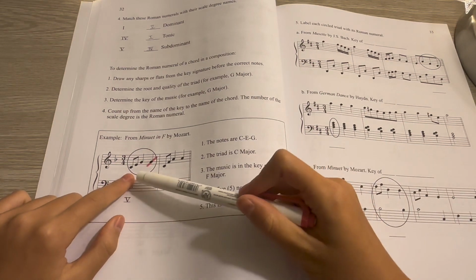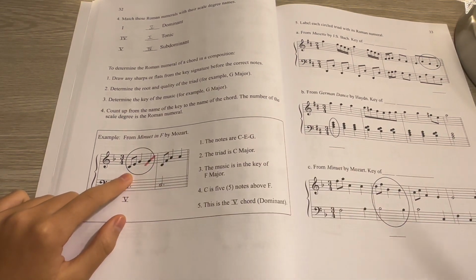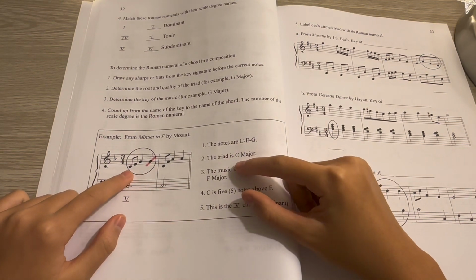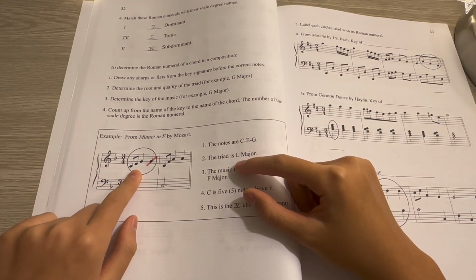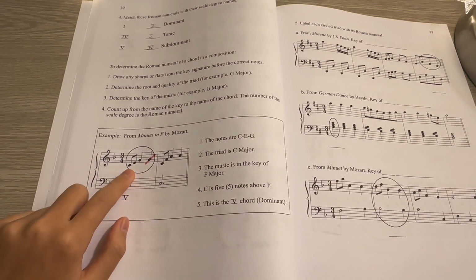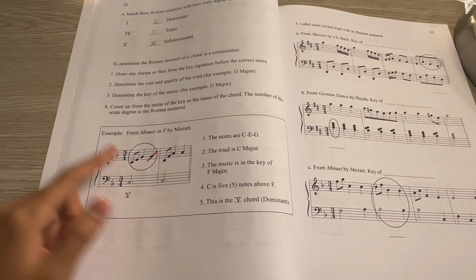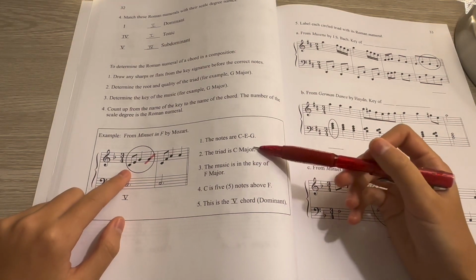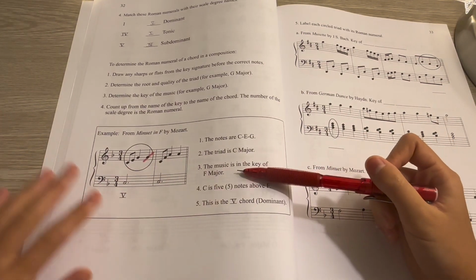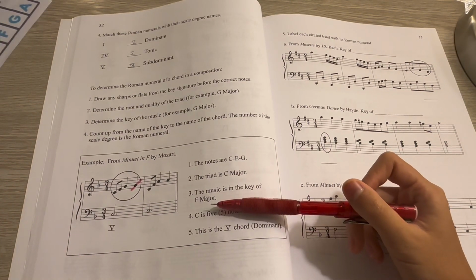So now we know that the notes are just C, E, and G, right? The triad is C major because, as you can see, they're all in root position, and these are broken triads. So if you just stack them, it's forming a C major. And the music is in the key of F major.